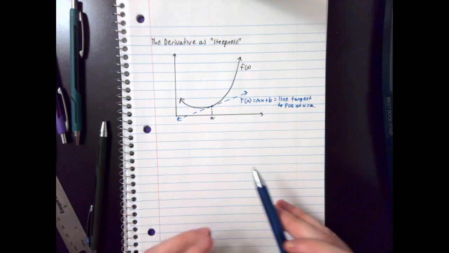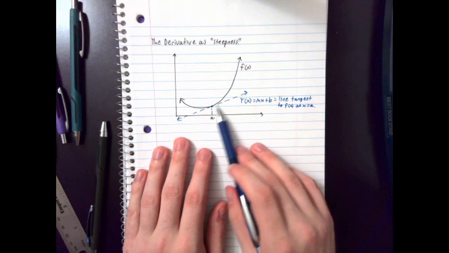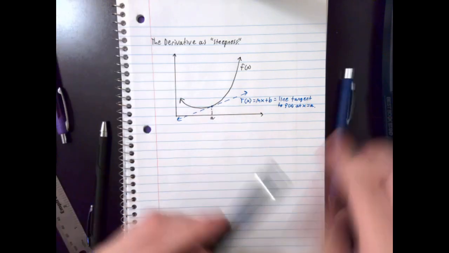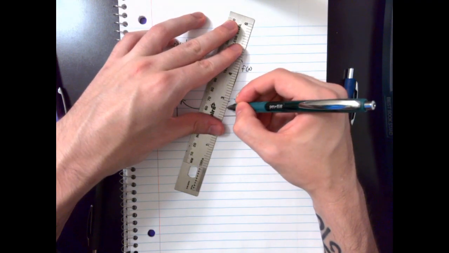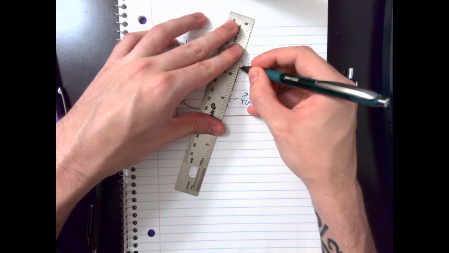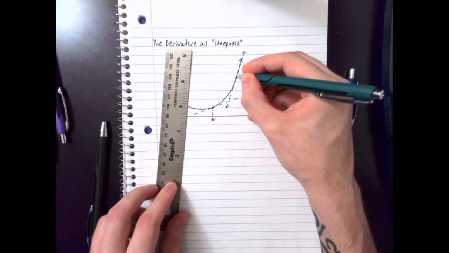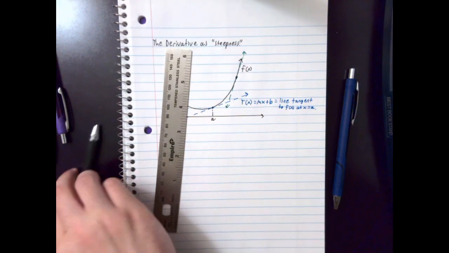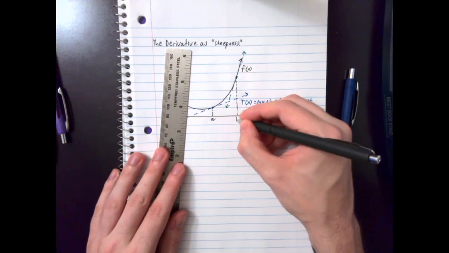If I look at this function, what is this slope really measuring? If I were to draw another tangent line up here, then you can see that it's really measuring the steepness of the graph.